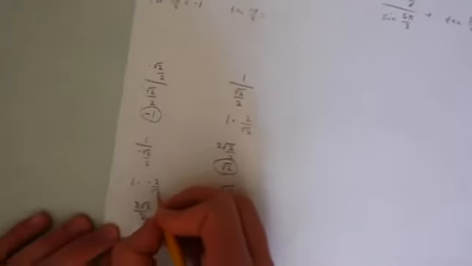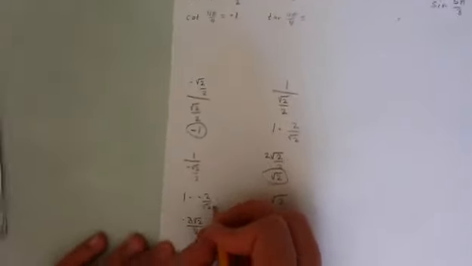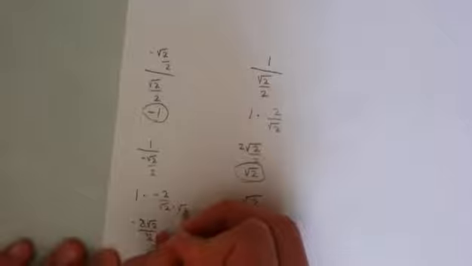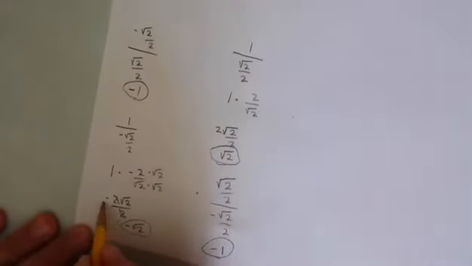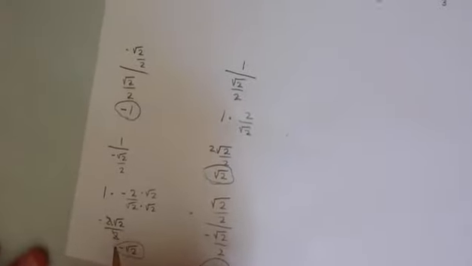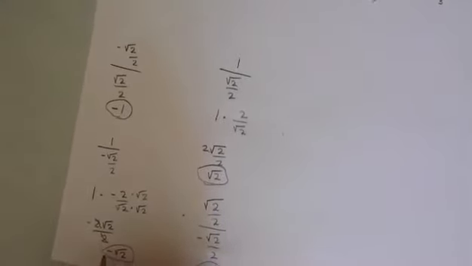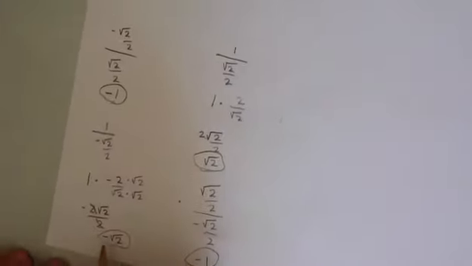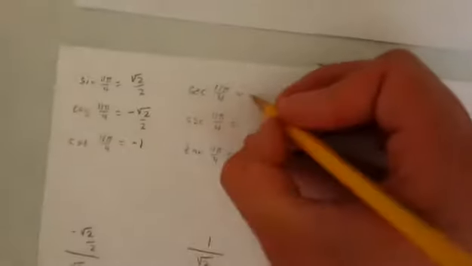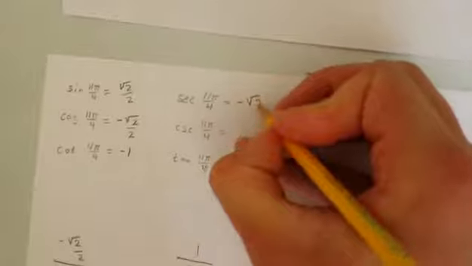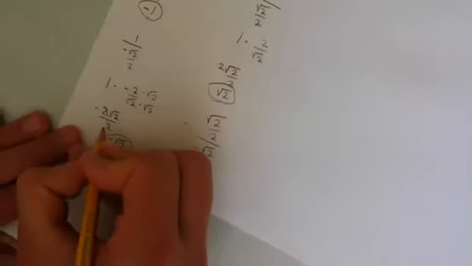Now we can't leave the radical on the bottom, so we multiply by root 2 on both. So then we get negative 2 times root 2 all over 2. Cross those out, and the secant value is negative root 2.